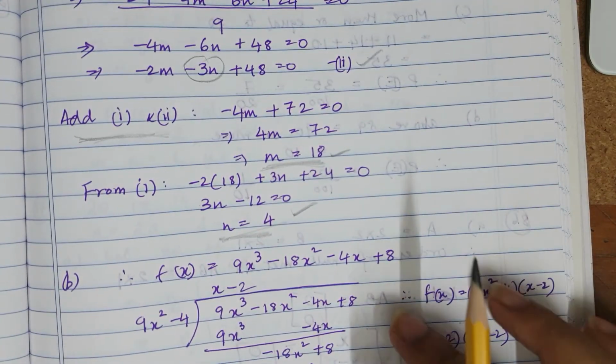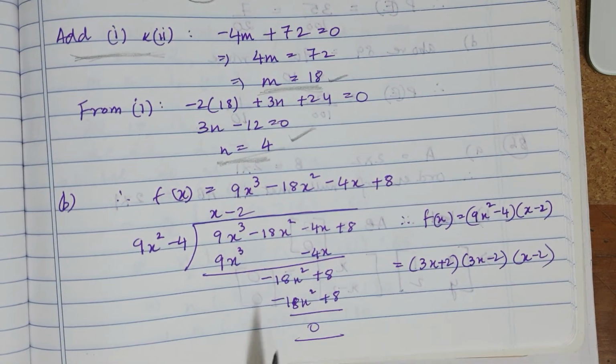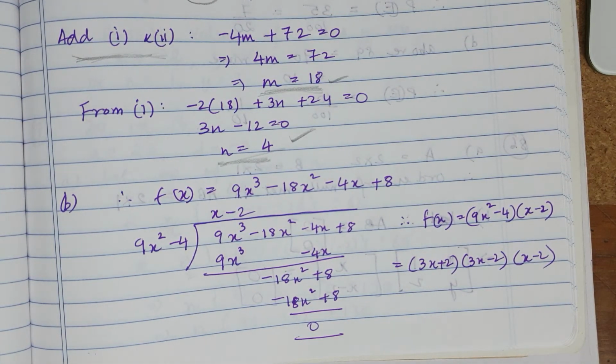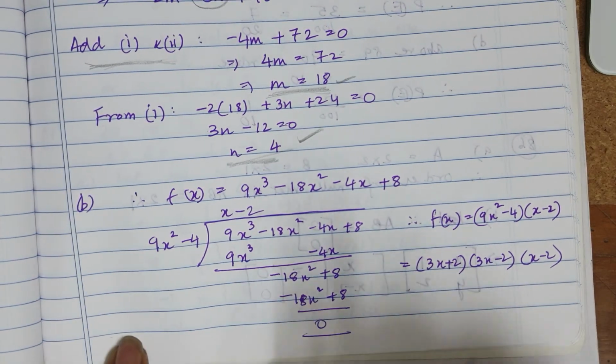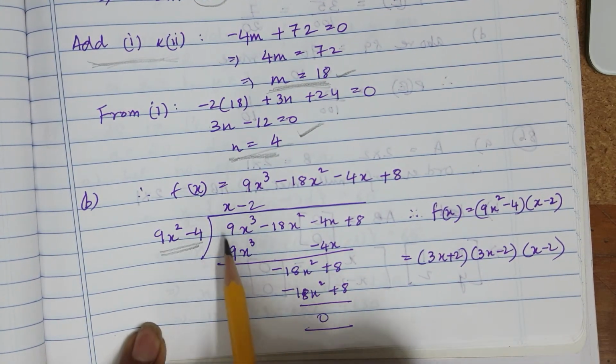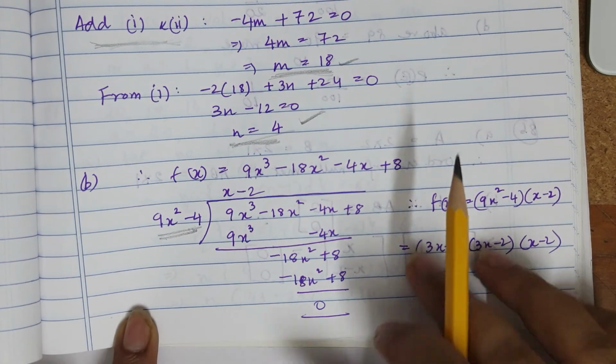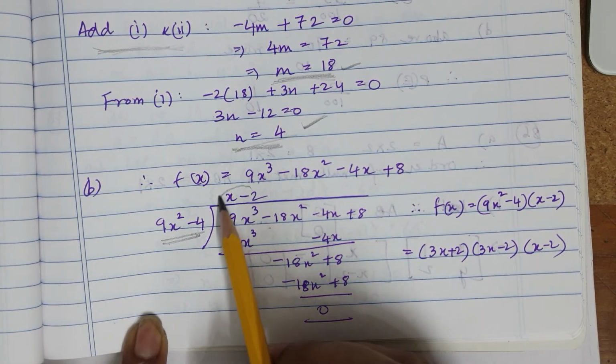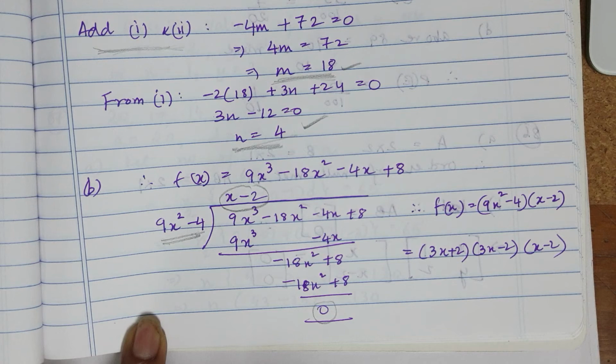Now the question is also asking you to factorize the polynomial completely. I could have taken one of the linear factors and then done a long division with the cubic polynomial. Quotient would have been quadratic. I can split the middle term and then factorize it completely. But since anyway I know 9x square minus 4 is a factor of the cubic polynomial, I can do a long division with that also. And if I do that, I'm getting my quotient as x minus 2, remainder as expected 0.